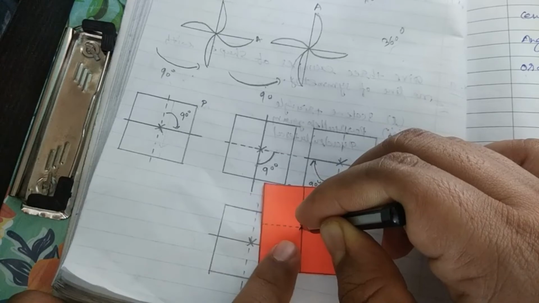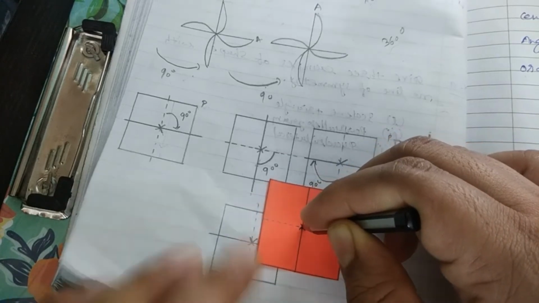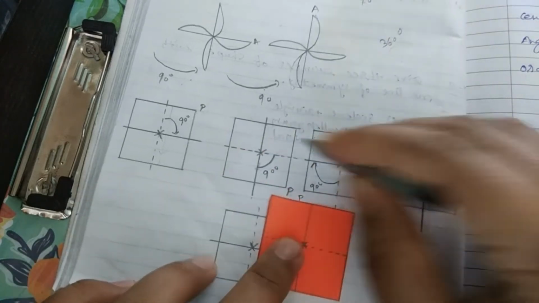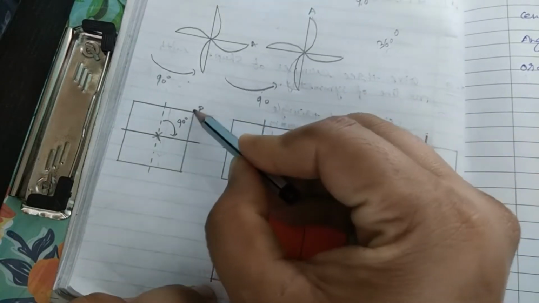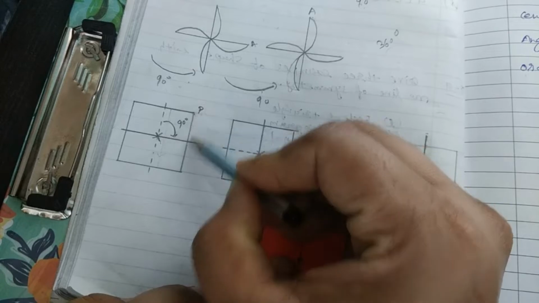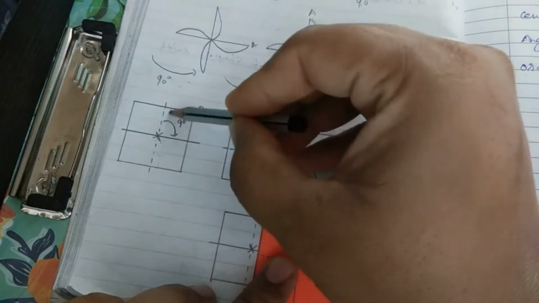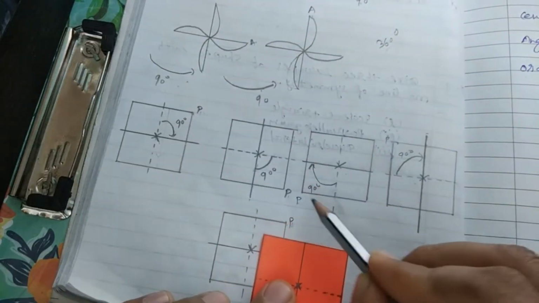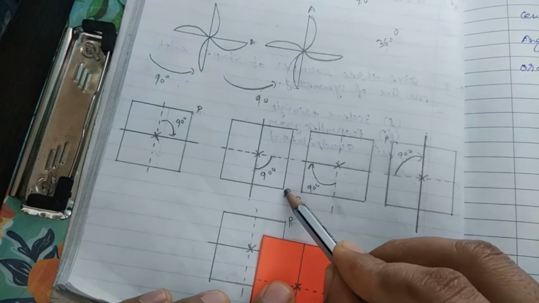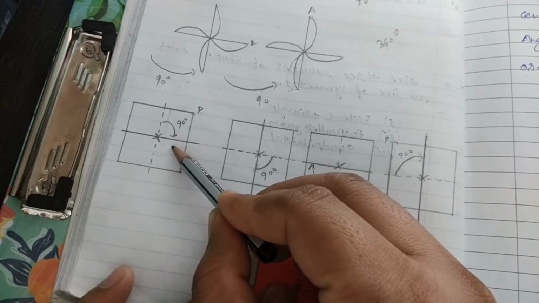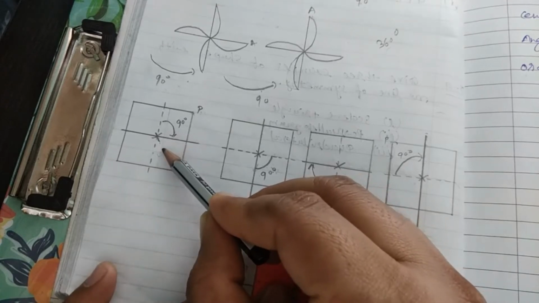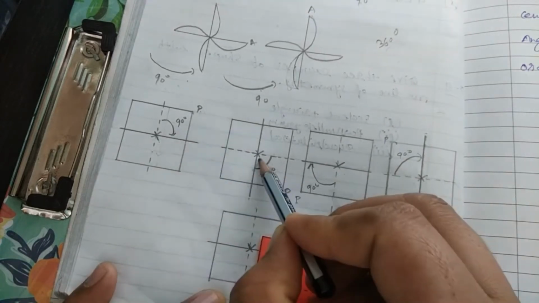After rotating by angle 90, we will get this shape. Here we have taken one vertex of the square as point P. When we rotate by 90 degrees, the point P will come here, and this figure looks exactly like the figure at the first place, the original figure, and that's why it has rotational symmetry.